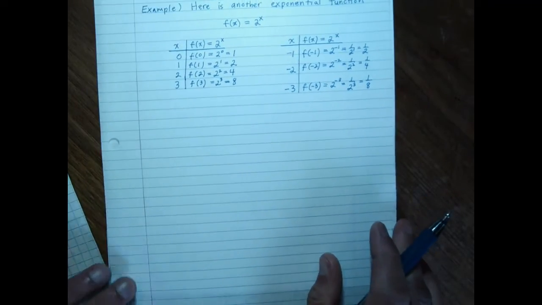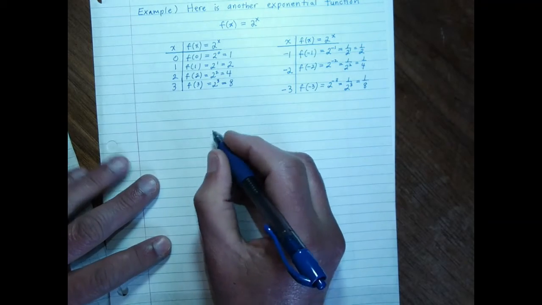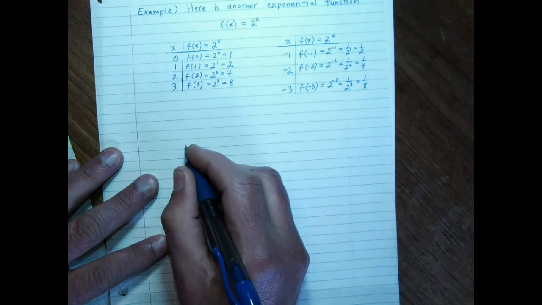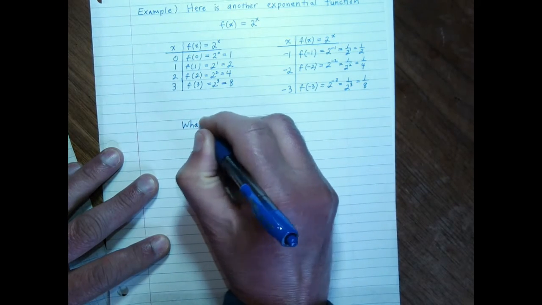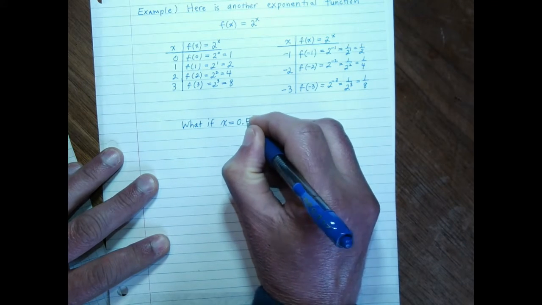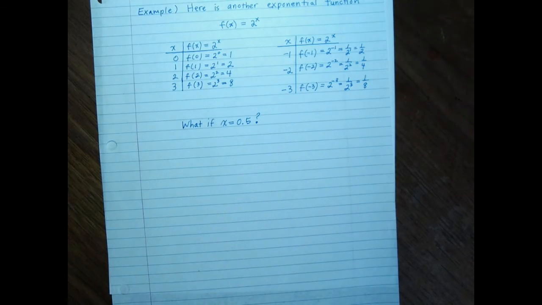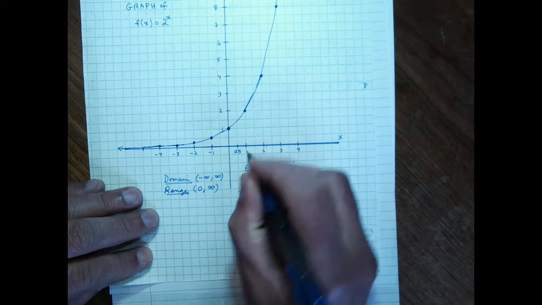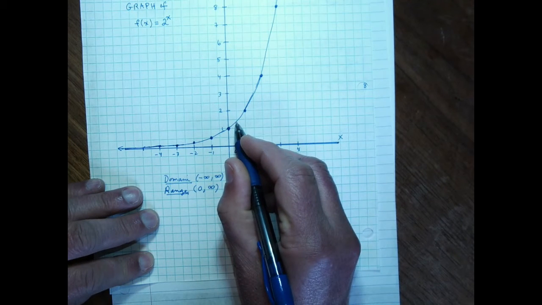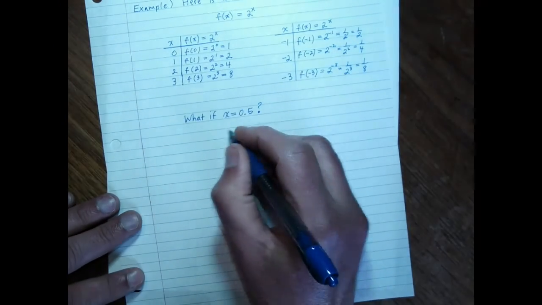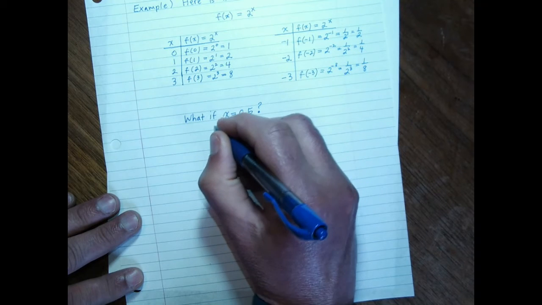Now there's a little bit more I want to think about before we leave this example behind. So far I've just plugged in positive and negative integer values of x. What if x is equal to 0.5, a fraction or a decimal? I can imagine 0.5 here on the x-axis of my graph. It seems like I'm drawing a point right there. What does that even mean for this function when x is 0.5?